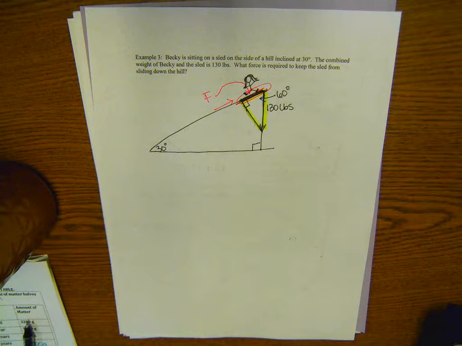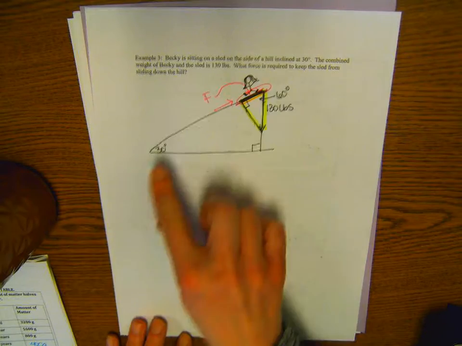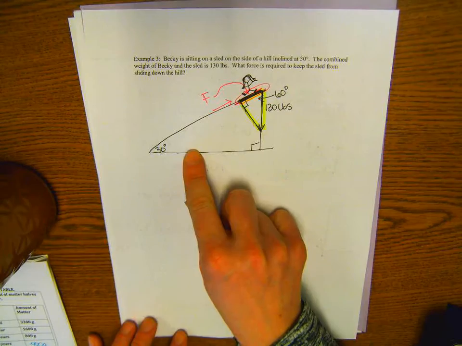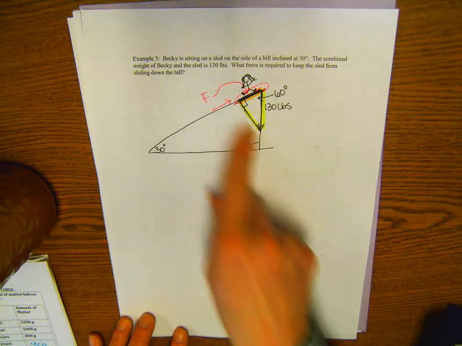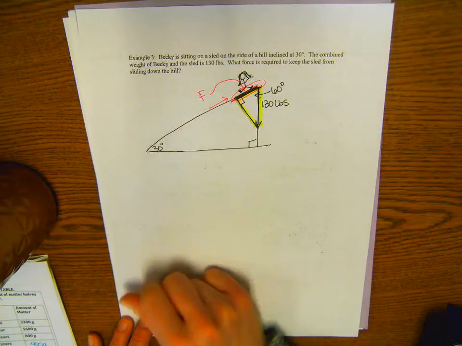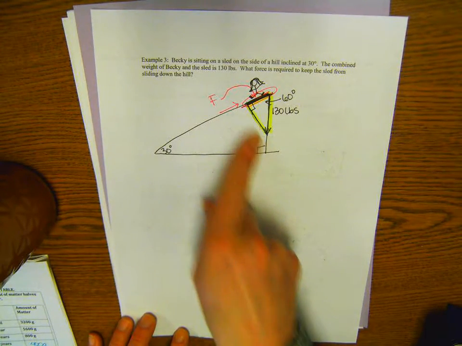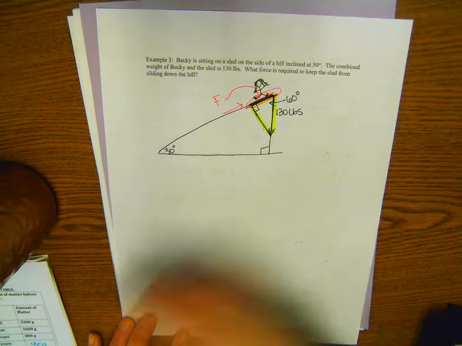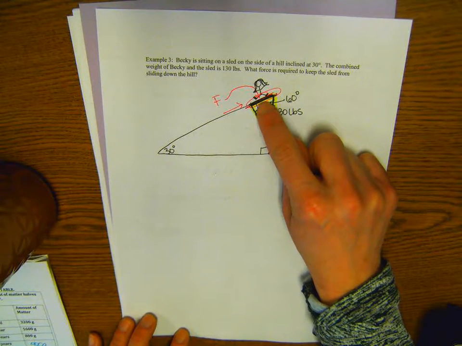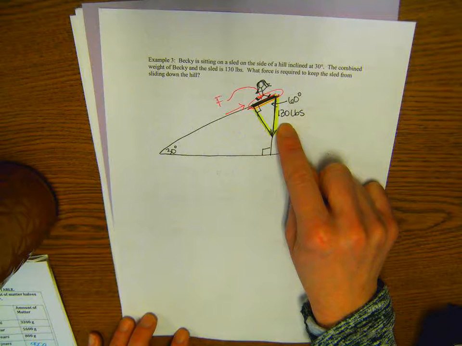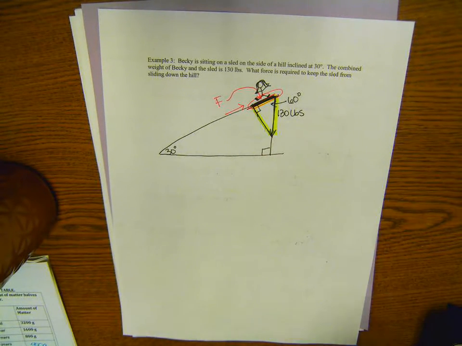Using trigonometry, meaning SOHCAHTOA, how could I find that force with the given information? And again, you could find other angles if you wanted. Do you understand how I got the 60 because this was 30? Okay. And then I made a right triangle from that by extending a perpendicular from the hill. So this is 60. What piece is this? Adjacent. What piece is this? Hypotenuse.